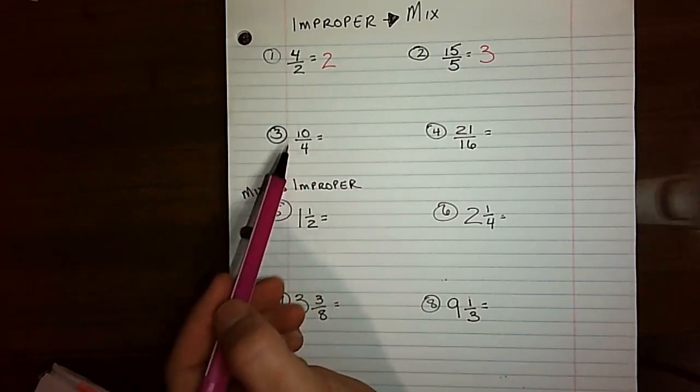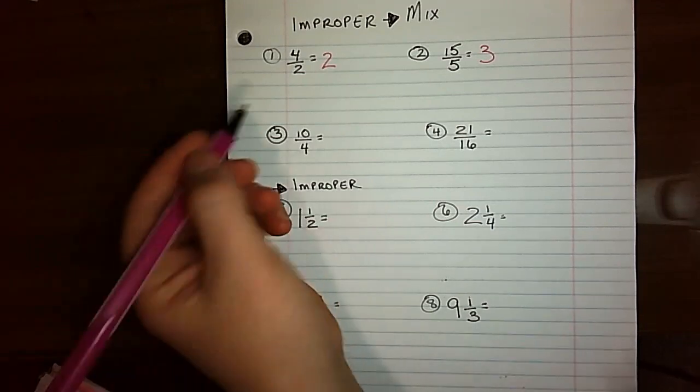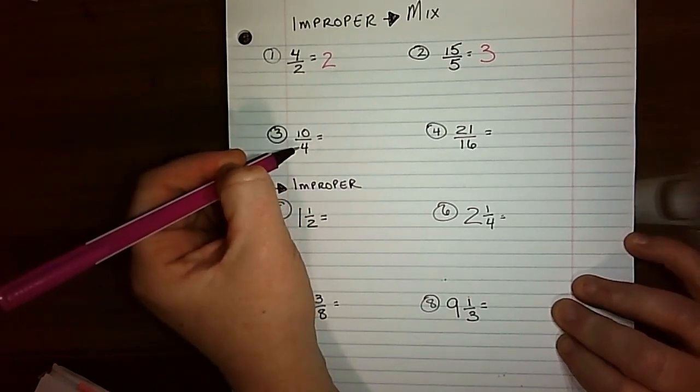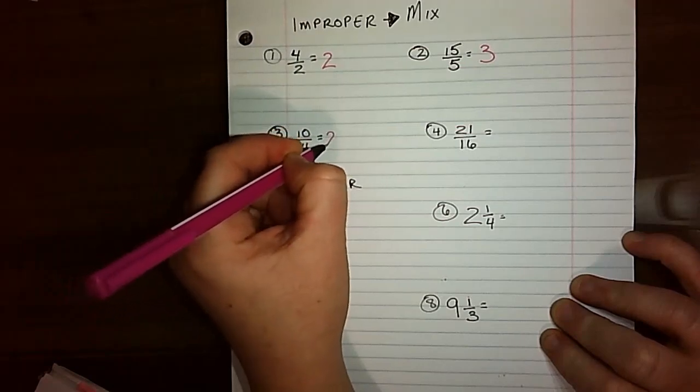How about for number 3 here? 10/4. What'd you guys get for that? It's got improper or mixed. So 2.5. That's what I got. Because 4 goes into 10 2 times, right? 2 whole 4s.